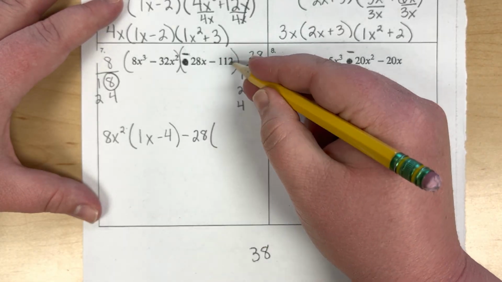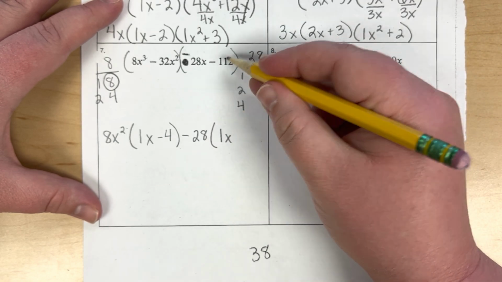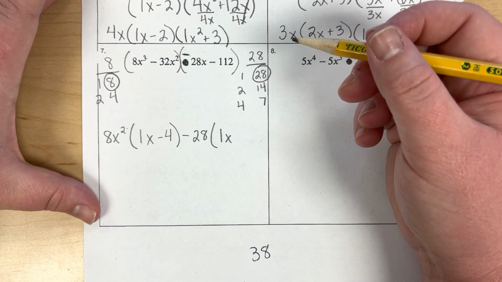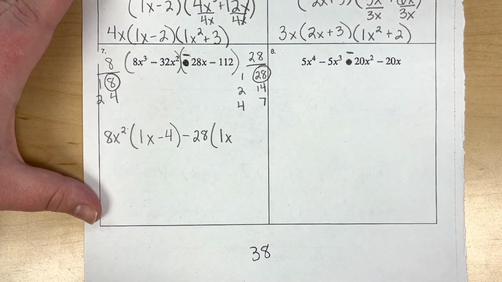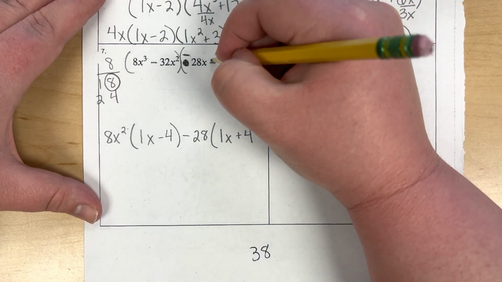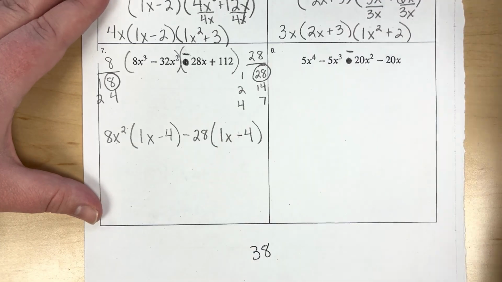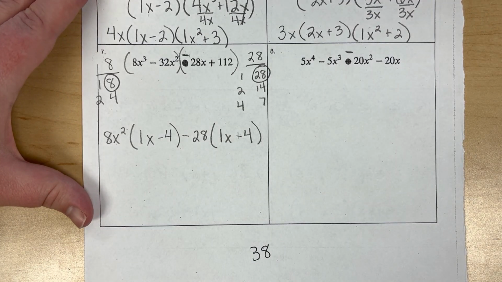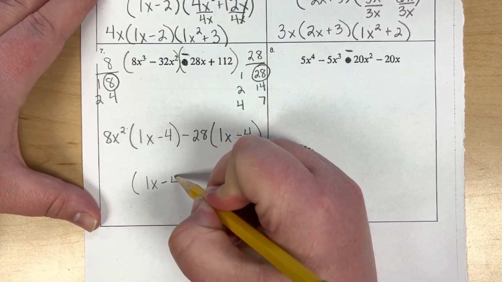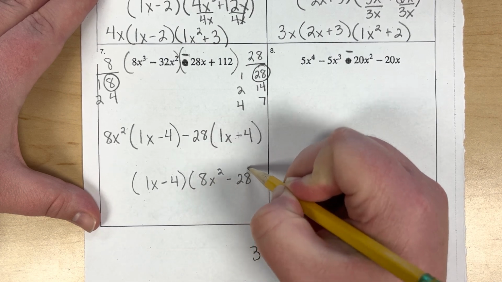And when I divide both of these by that, I'm going to get a positive 1 and an x, and then negative 112 divided by negative 28 is going to be, I think I've messed this whole problem up because it's going to become positive 4. Go ahead and make this a plus as well so that it works out. All right. So now my parentheses match, and I have 1x minus 4, and I have 8x squared minus 28.